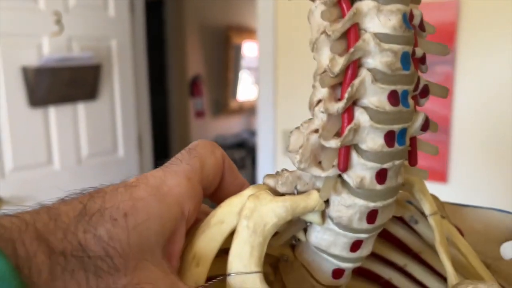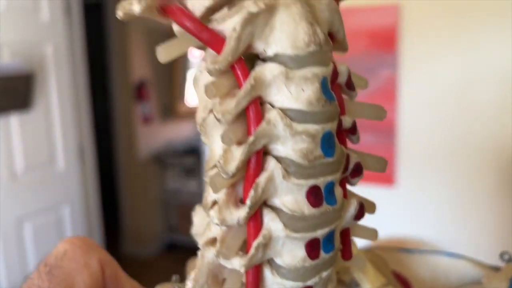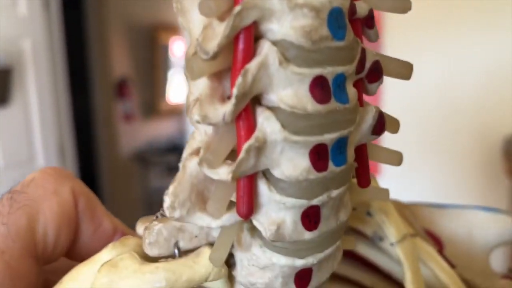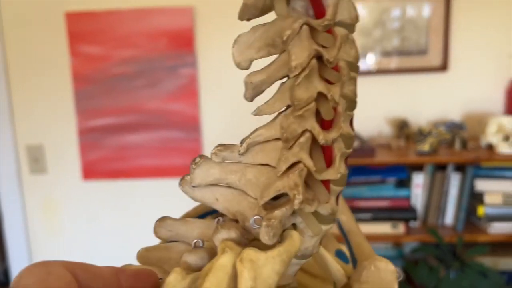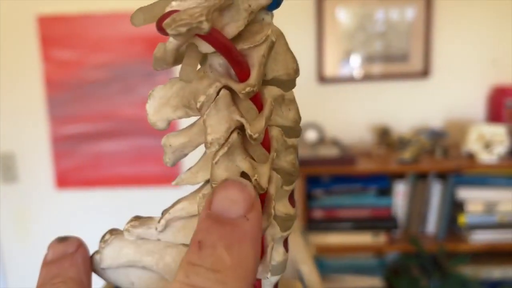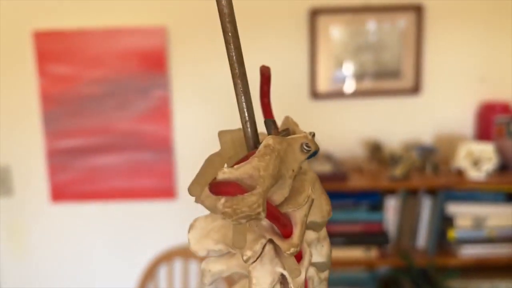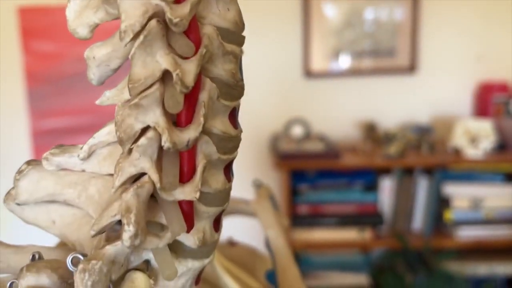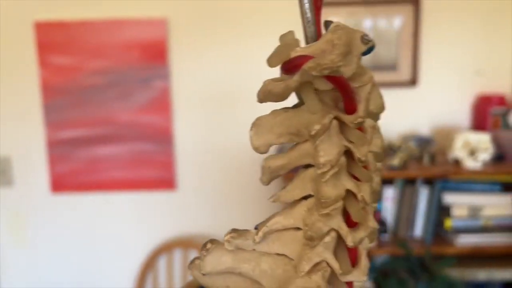What's interesting with the cervical spine is that the vertebral arteries are inside of the spine, and that's going to be important when we talk later about circulation up to the head, because abnormalities in the C-spine can affect blood flow up to the brain because the vertebral arteries are within those cervical vertebrae.